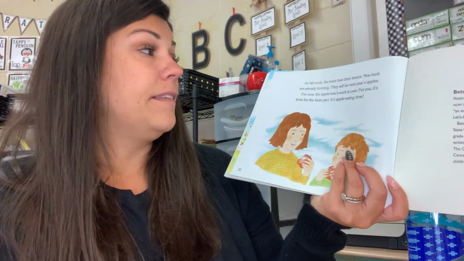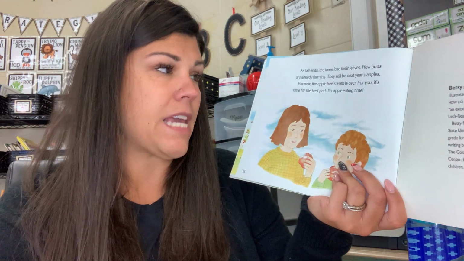As the fall ends, the trees lose their leaves. New buds are already forming. They will be next year's apples. For now, the apple tree's work is over. For you, it's the best part. It's apple eating time.